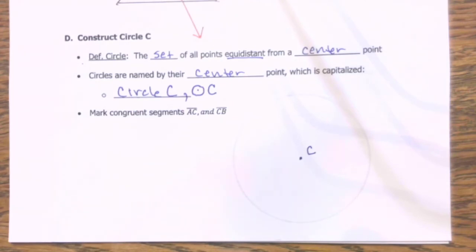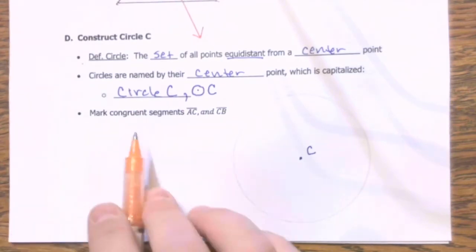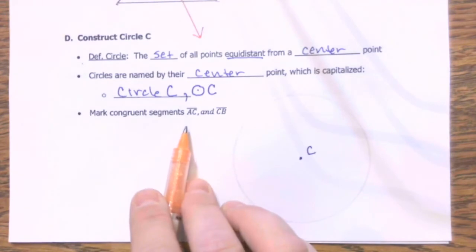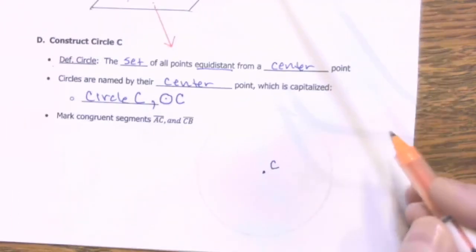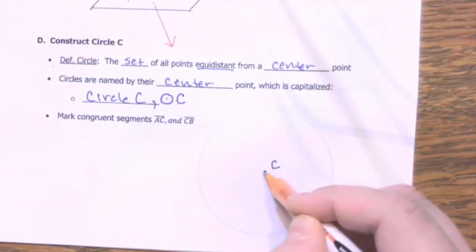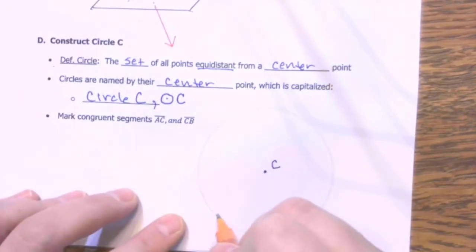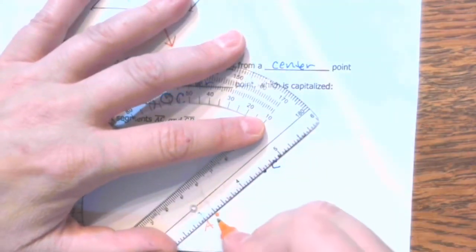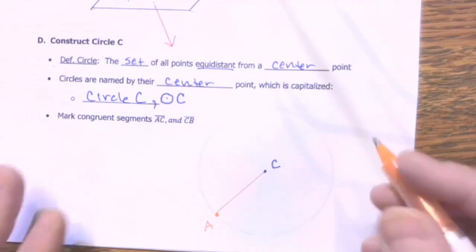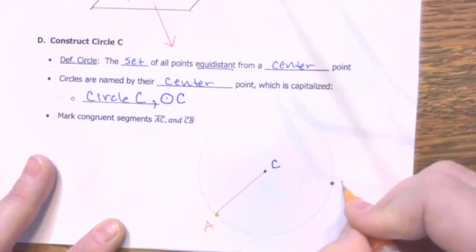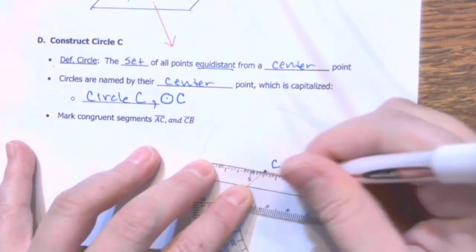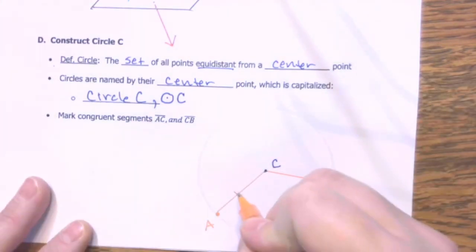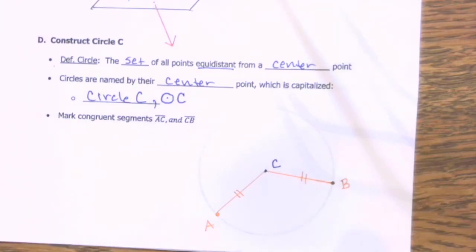And pause this if you need to, and I'm going to go on. Mark congruent segments A, C, and CB. Okay, so remember a circle, it's equidistant from the center to any point on the edge. So I can draw point A here, and its distance to the center will be the same as any other point I put on the circle. So I can put the point B over here, and C to B will be the exact same length. So CA and CB are congruent to each other.